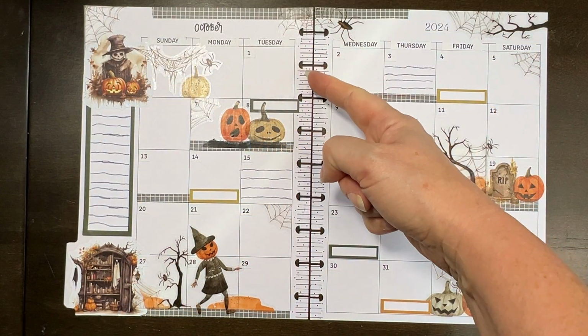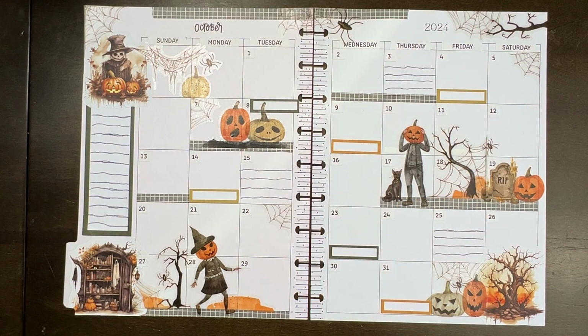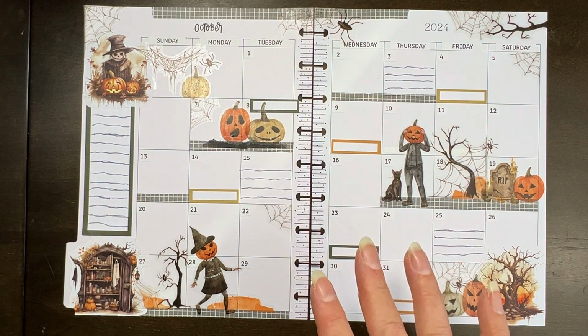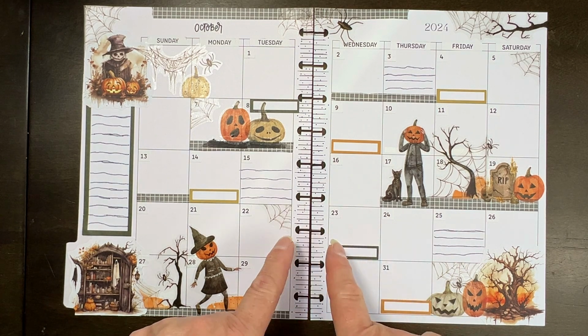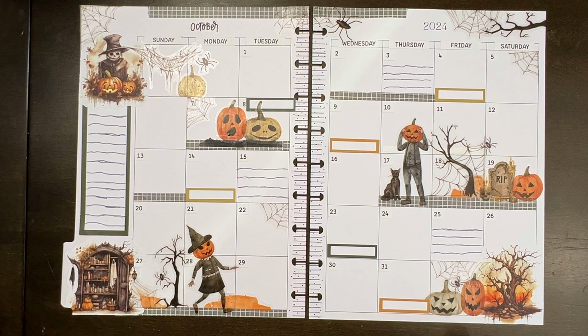Okay, so I got all my lines in and the dots, and I think it turned out really good. I think the middle looks great. You can't tell that this side had lines and this side had dots. It blends in nicely. I really like the little combinations of all the stickers that I used. And yeah, to me, it's kind of spooky fun, and I like it.